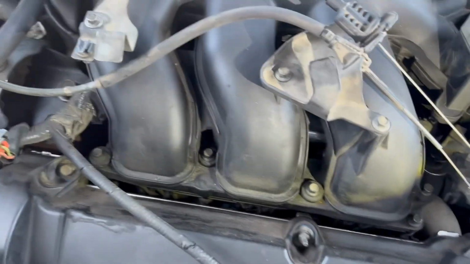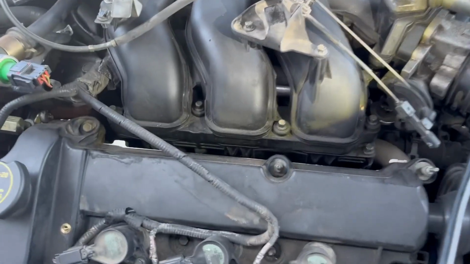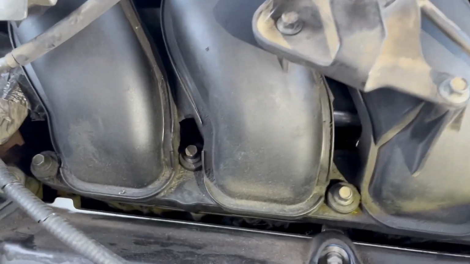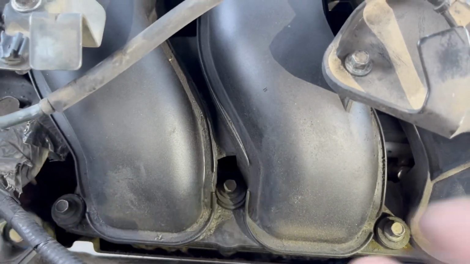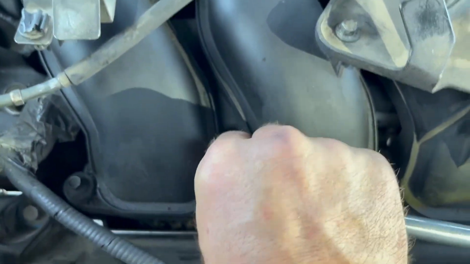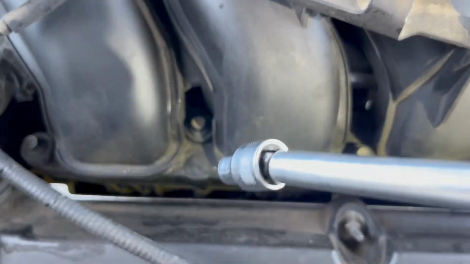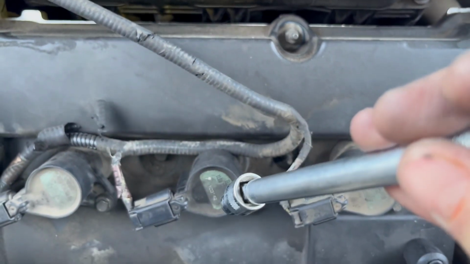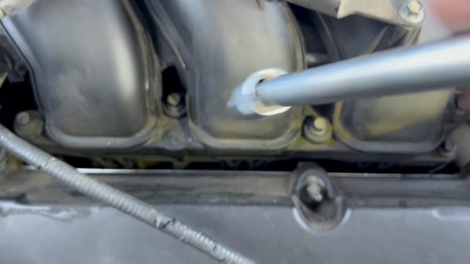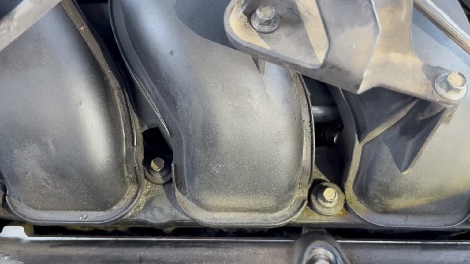All right, so another thing I found. This bolt for the intake manifold, it's not even tightened down. So where's that? Cylinder 5. That's going to be another vacuum leak. There you have it. Lower erratic idle on this Escape.